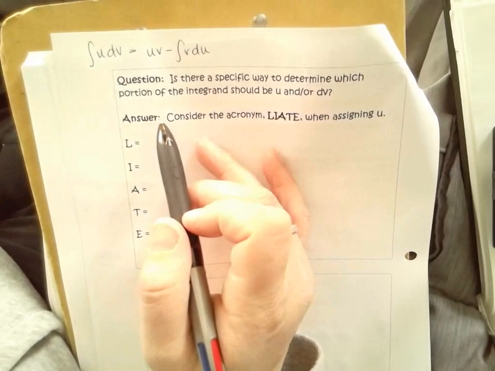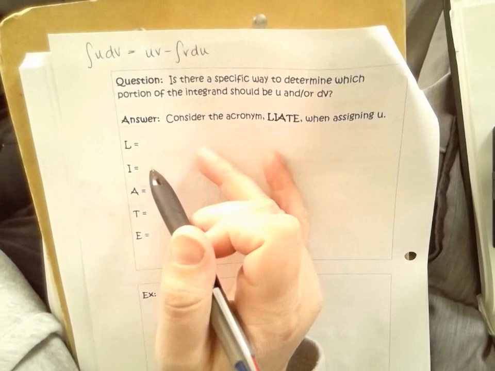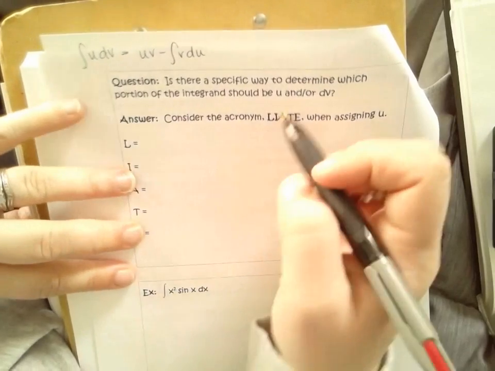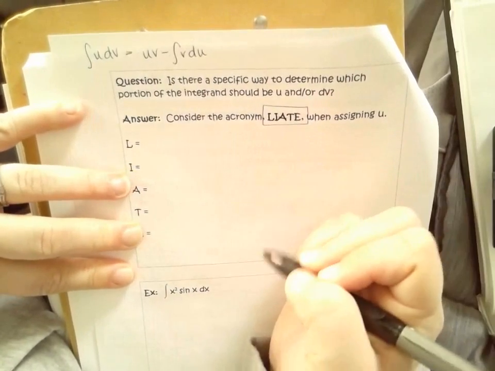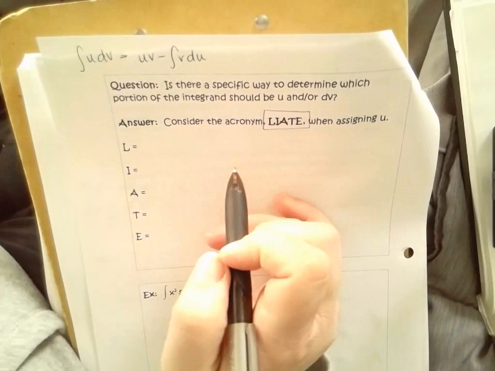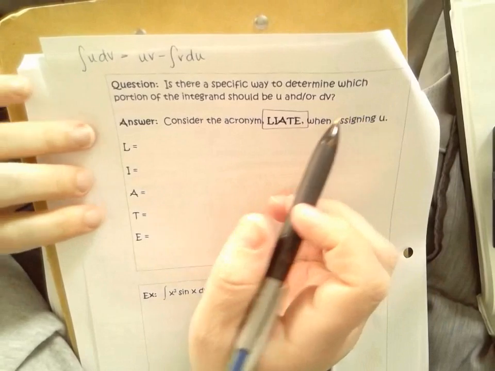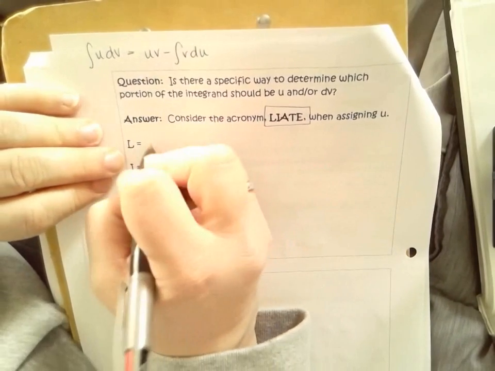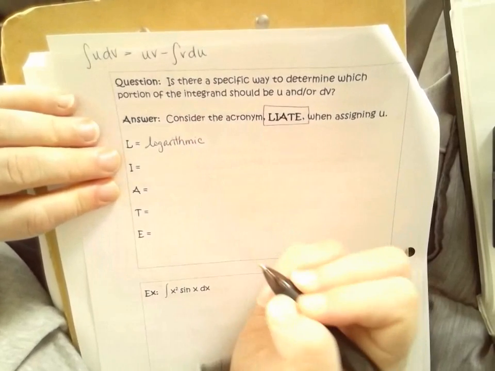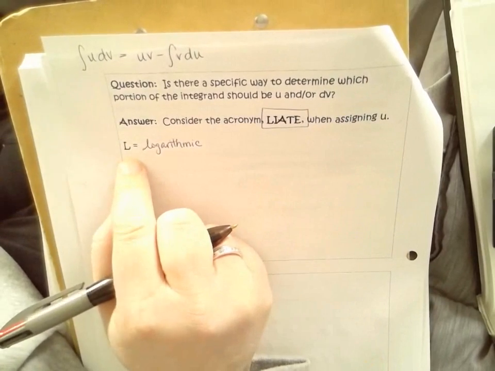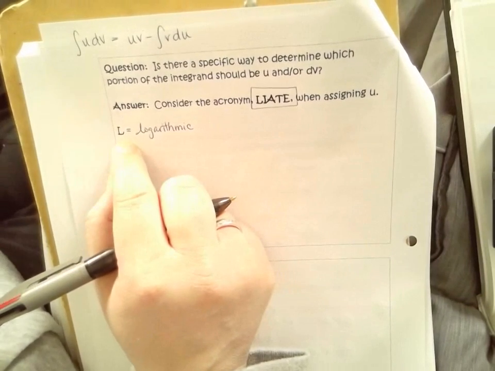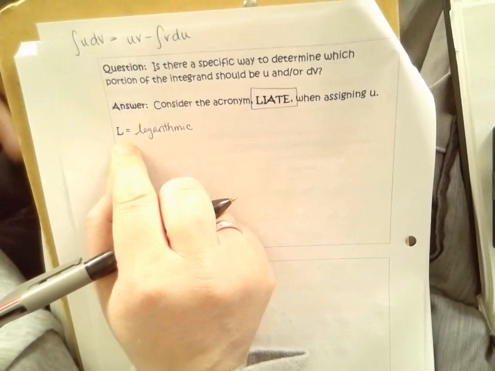Now I gave you 2 guidelines to use as you go through this process, but sometimes those guidelines aren't foolproof. So here's another thing to consider, and it's the acronym LIATE. This is an appropriate way to assign u, or at least it's a great first attempt in assigning u. So if you have a natural log piece, let that be the u right away, because we know its corresponding du is going to be 1 over x, and 1 over x is easier to look at. It's easier to manipulate than the natural log of x.